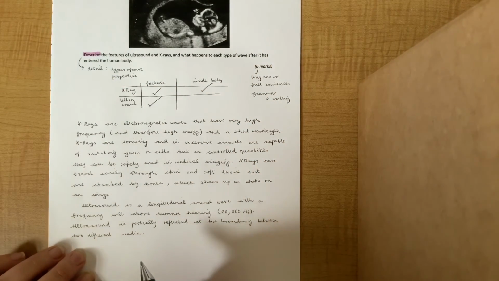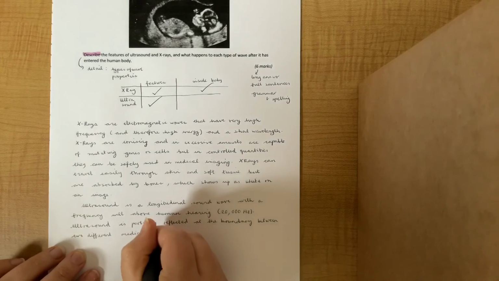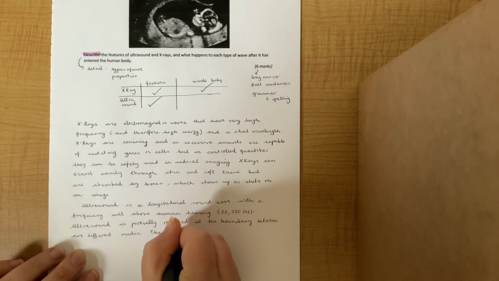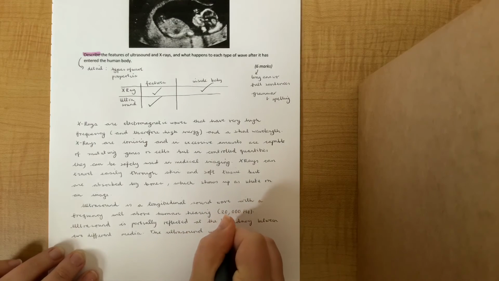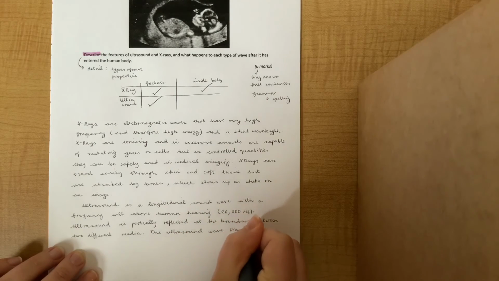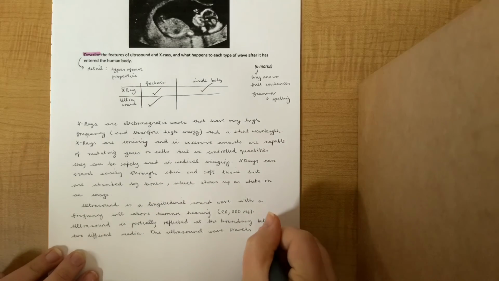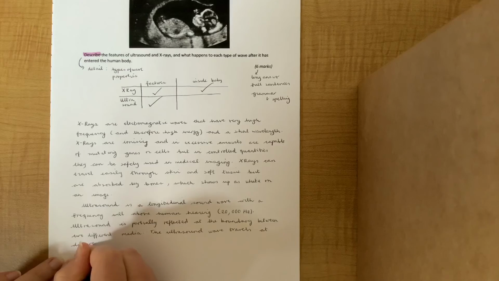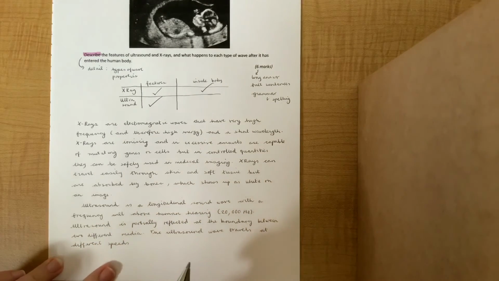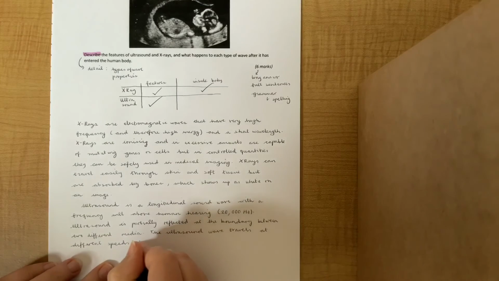So we can say something like ultrasound wave travels at different speeds through different media.